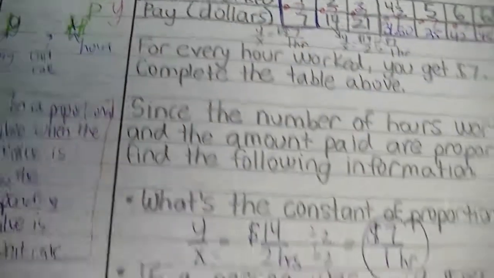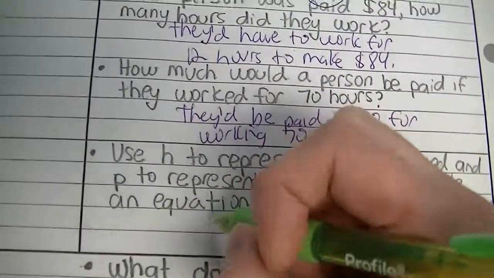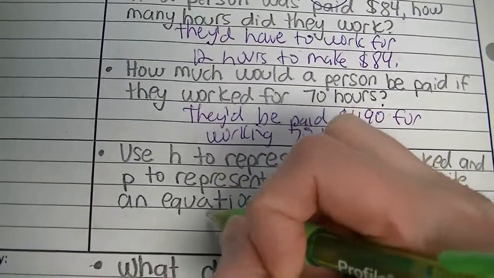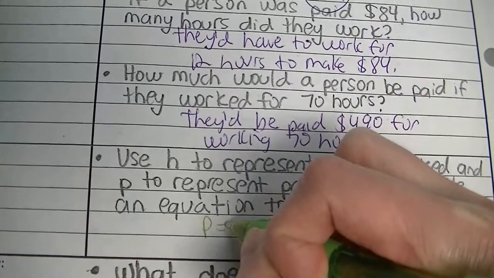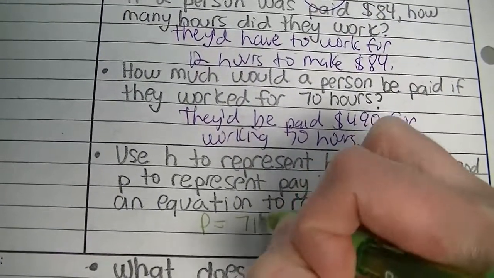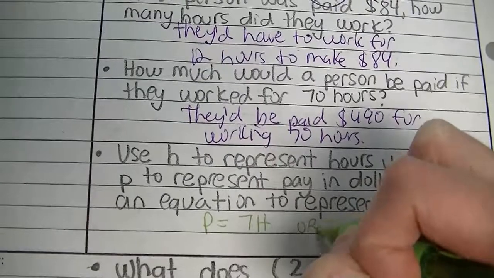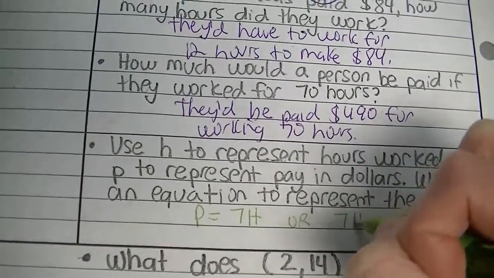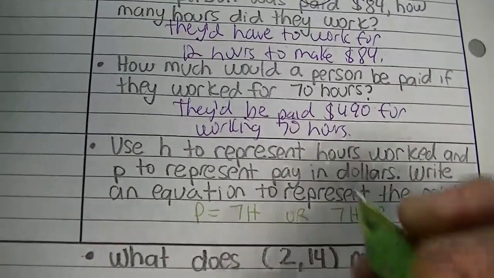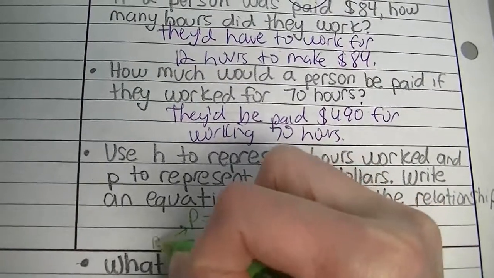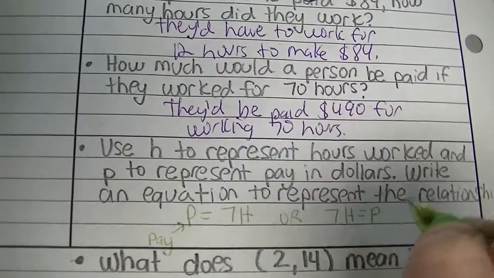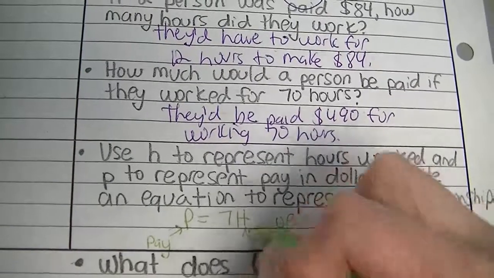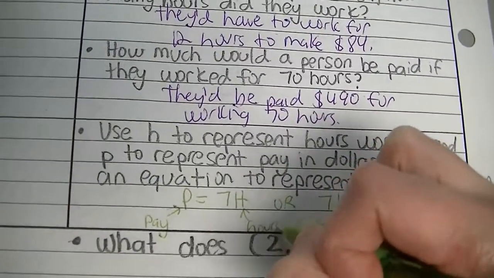So now let's go back down here and write our answer right there. Copy it down. So P equals 7 times H. Or obviously you can switch it around and go 7 times H equals P. Okay? And yep, P stands for pay in dollars. H stands for hours worked. Okay?